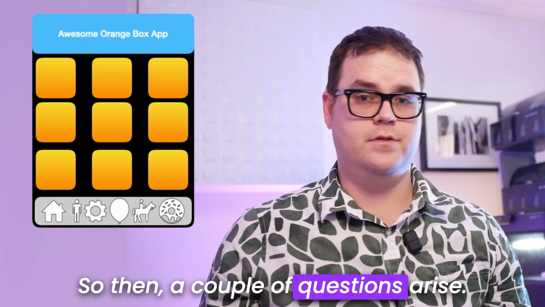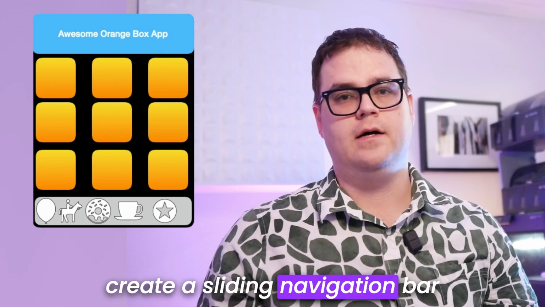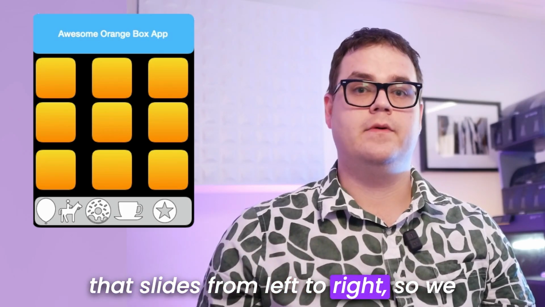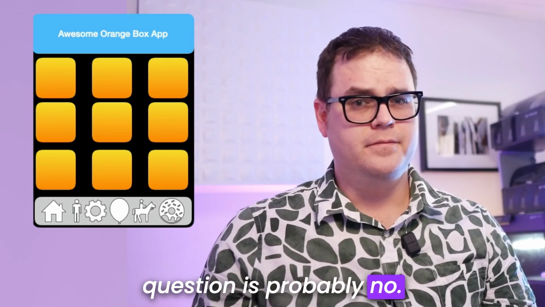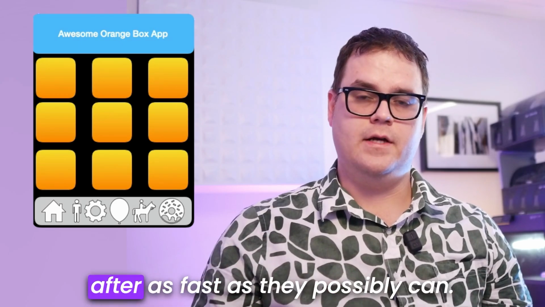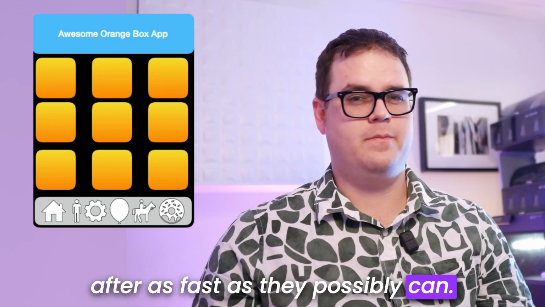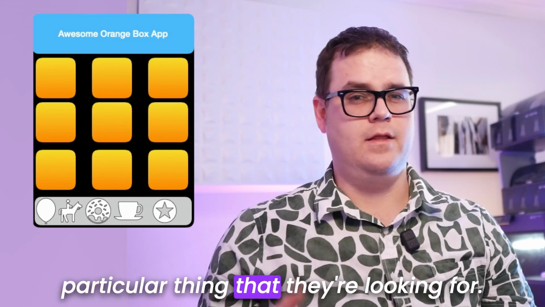So then a couple of questions arise. One of them is, should we maybe create a sliding navigation bar that slides from left to right, so we have room to fit all these things in? And the answer to that question is probably no. Why though? When people open your app, they want to get to the thing that they're after as fast as they possibly can. They're probably not going to sit there and slide around an app bar to find the particular thing that they're looking for.